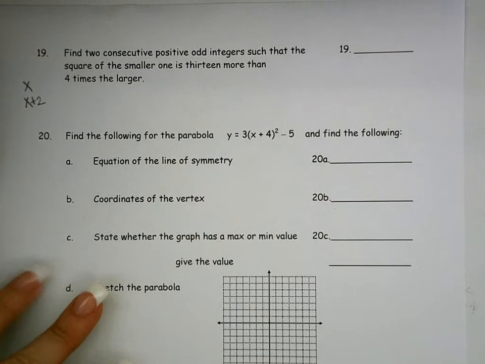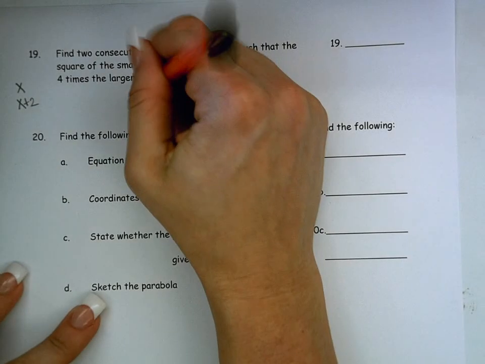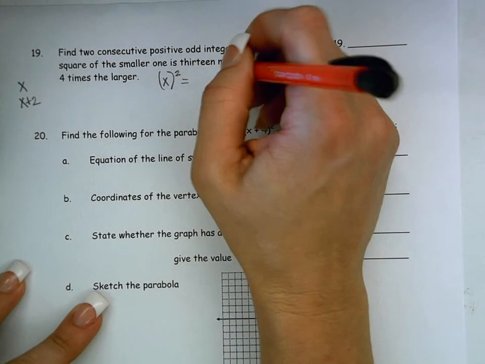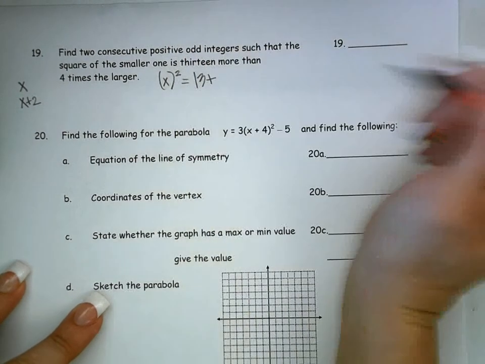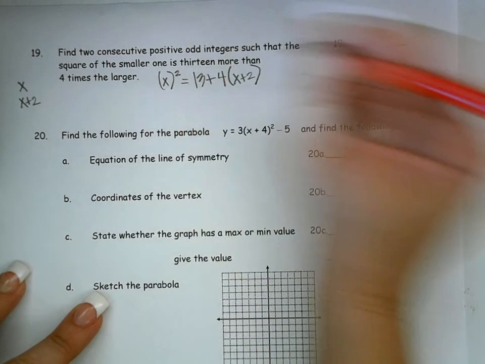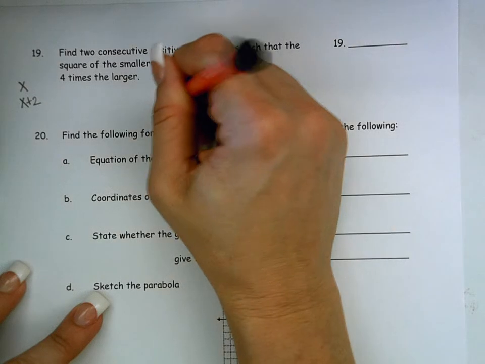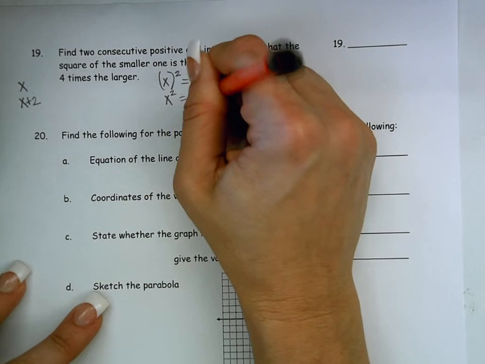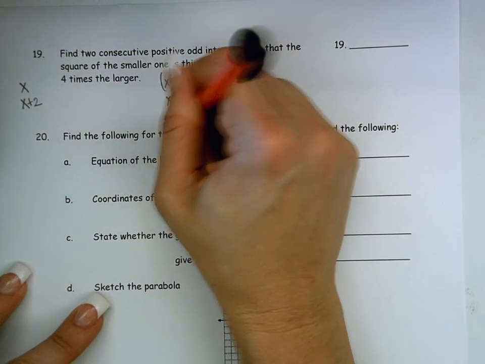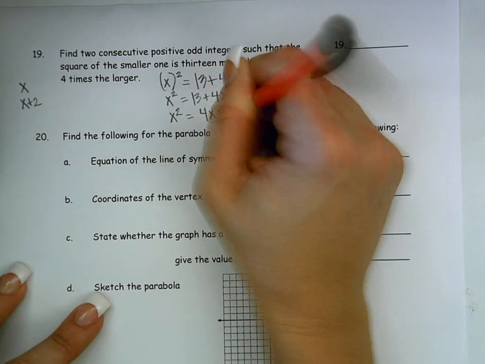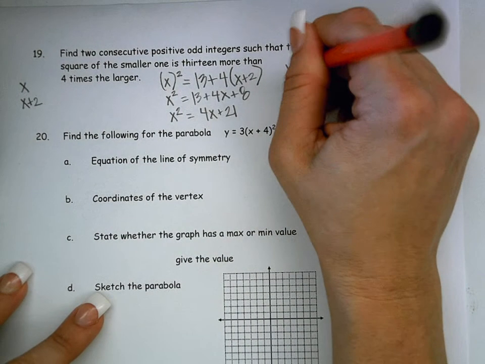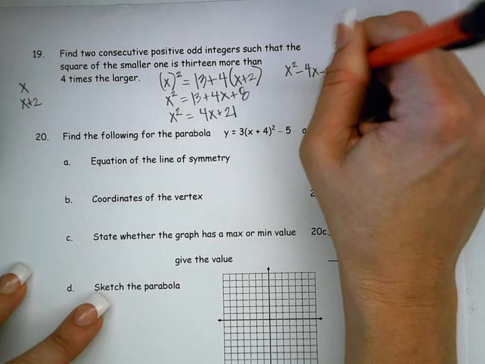Such that the square of the smaller, so the smaller one squared, equals 13 more than, so that's 13 plus 4 times the larger. So 4 parentheses x plus 2. If you multiply, we get x squared equals 13 plus 4x plus 8. Combine your like terms. X squared equals 4x plus 21. Move everything to one side. X squared minus 4x minus 21 equals 0.